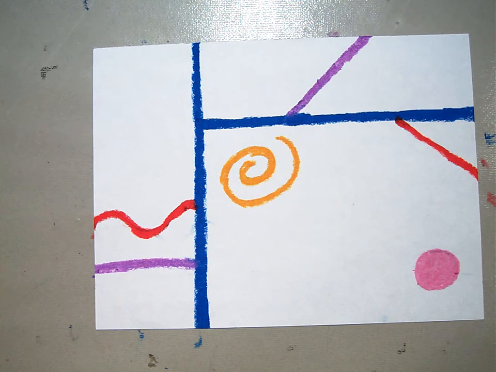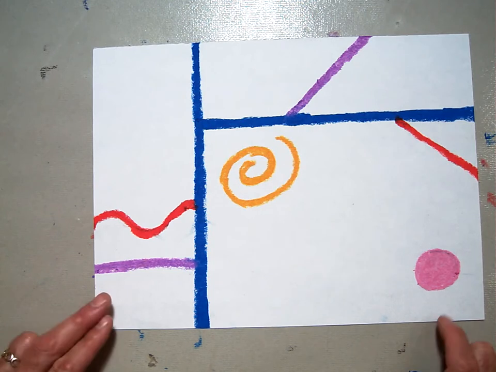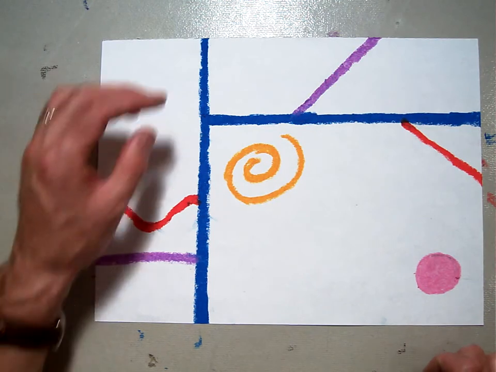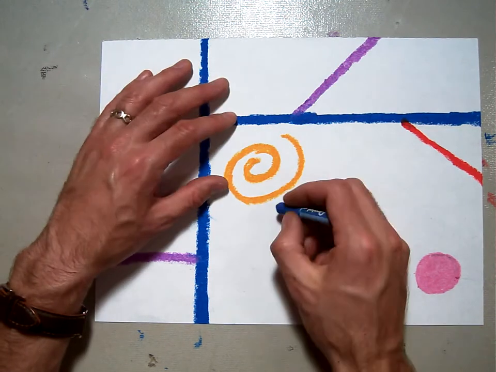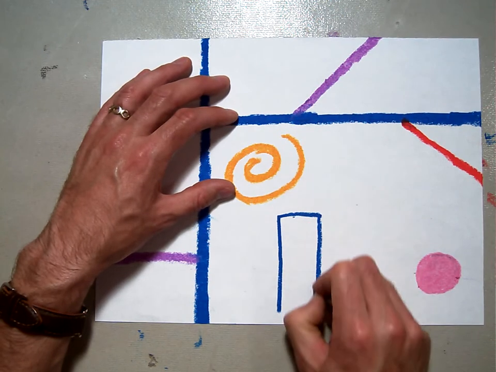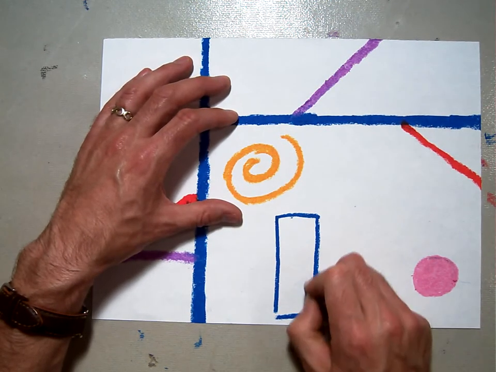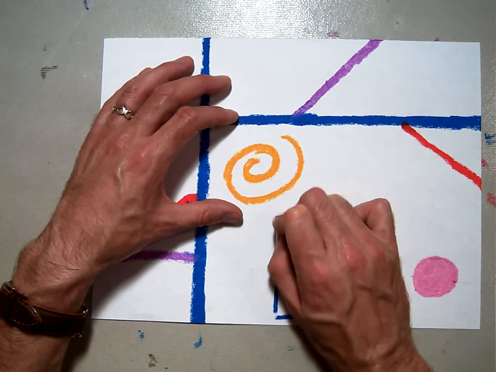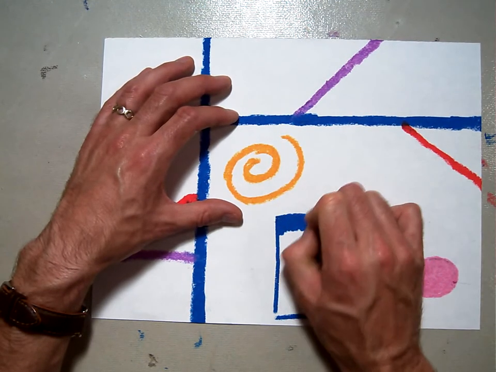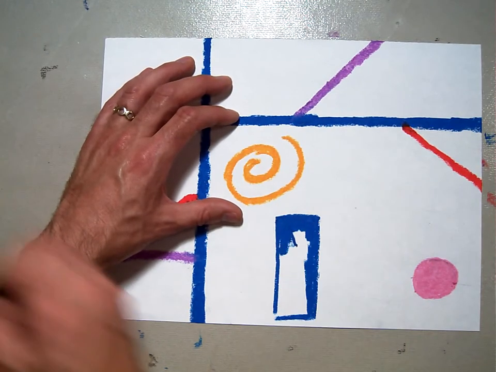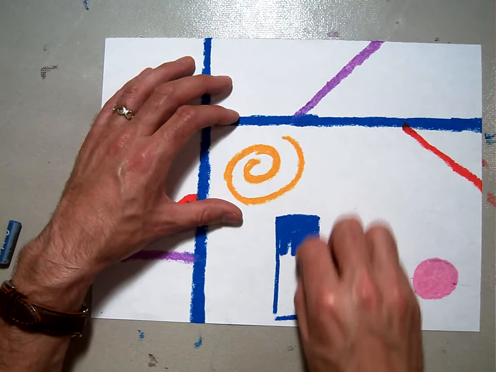Choose a color. I don't care if you want to switch colors now. Great. If you have not switched colors, you must switch colors. If you have switched colors, then you can keep the old one, do a new one. And I'm going to make rectangles and squares. I'm going to do a rectangle here and color it in. You may do up to 3 rectangles or squares. You can do 1, or you can do 2, or you can do 3. Okay, no more than 3, please.